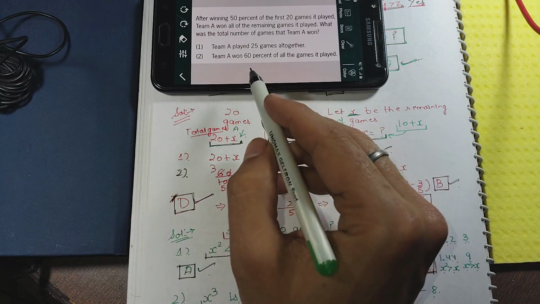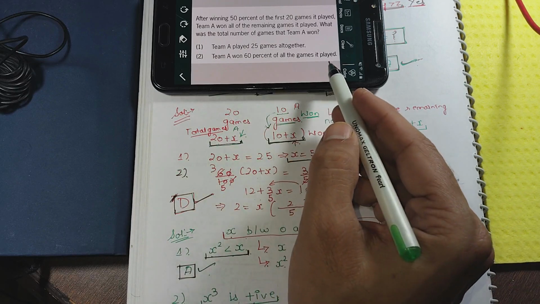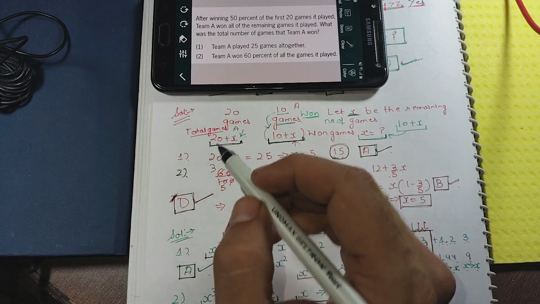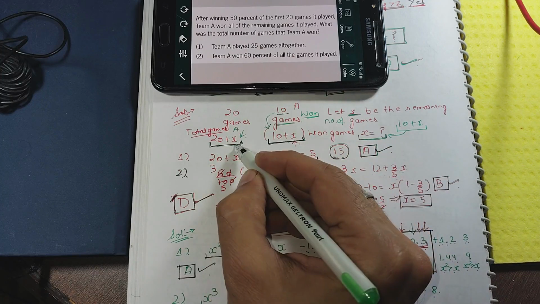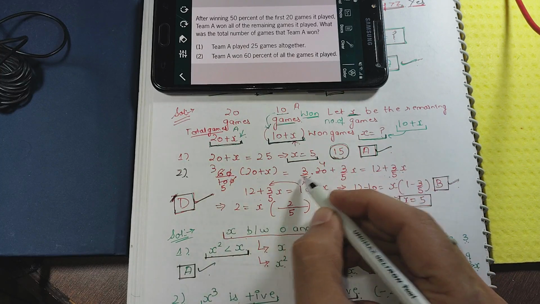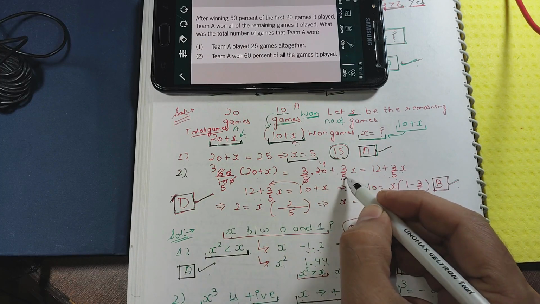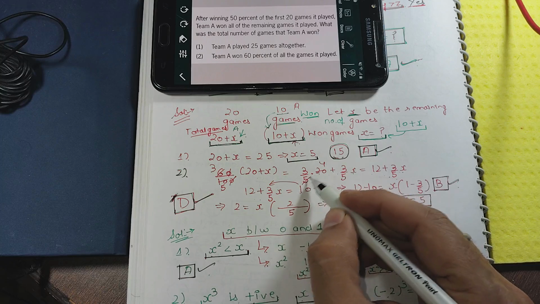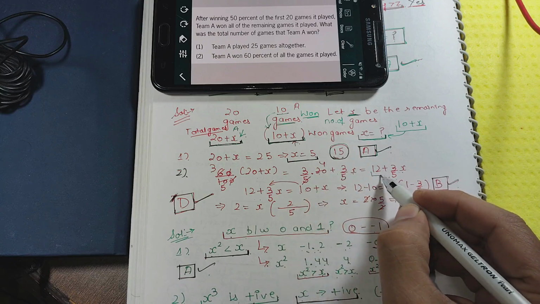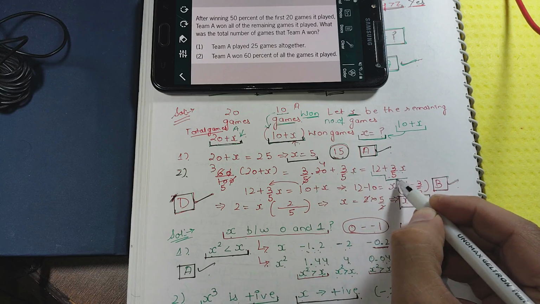Statement 2 tells me that Team A won 60% of all the games it played. So what does that mean? This means 60% of (20 plus x), and 60% is 3 by 5. So 3 by 5 of 20 plus 3 by 5 of x. So I will be getting 12 plus 3 by 5 of x, right?